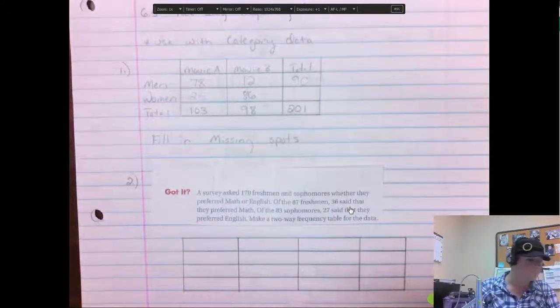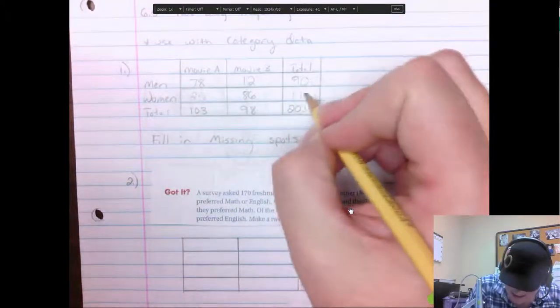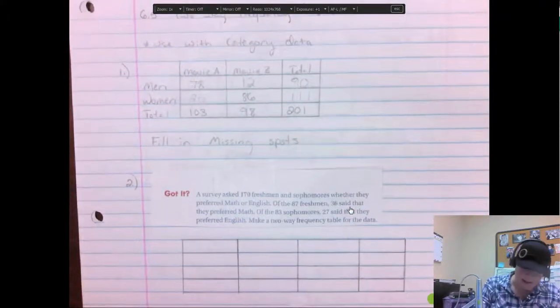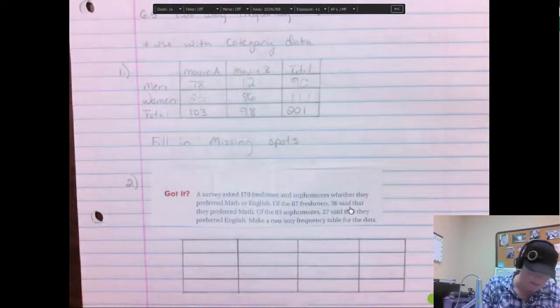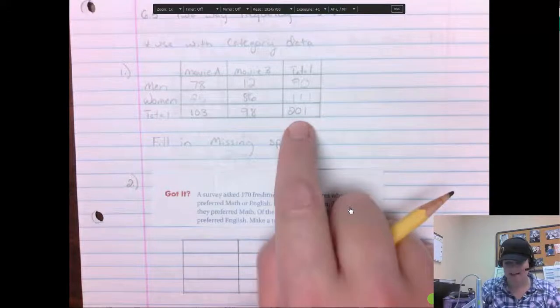And then we had 25 plus 86, which would give us 111. And these better add to the 201. So 111 plus 90 does give us 201. This way better add to 201 too. So 103 plus 98 better be 201. So this row and this column both add to the same number here.